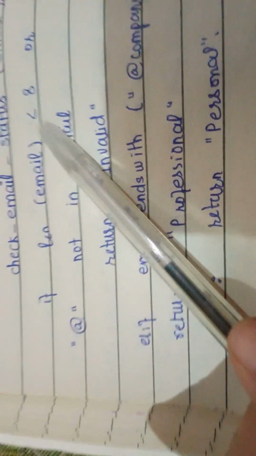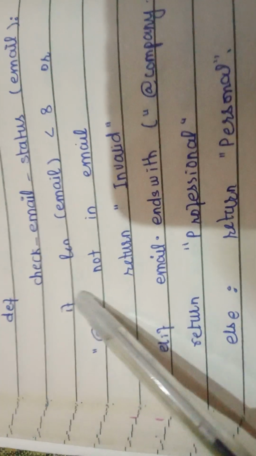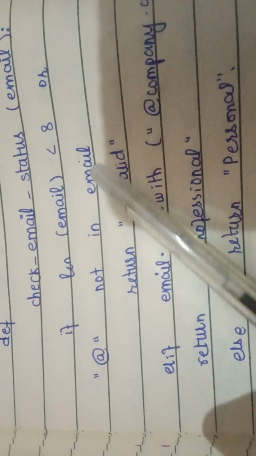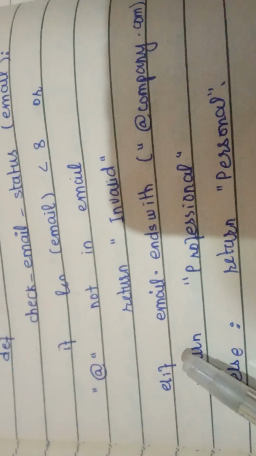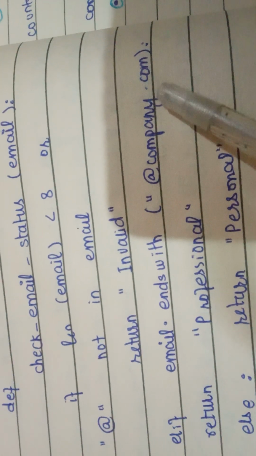So define check_email. This is a function that will return a value. The first condition is: the length of the email is less than 8 or "@" is not in the email. Then the function will return the statement that the email is invalid. The next condition is elif, which means else if: the email ends with @company.com.